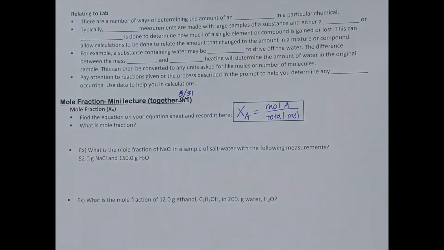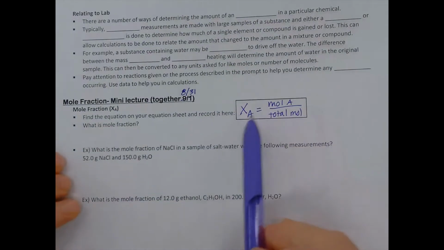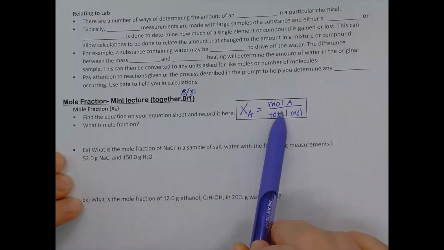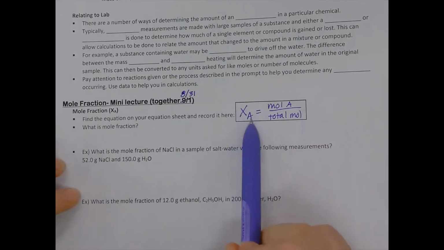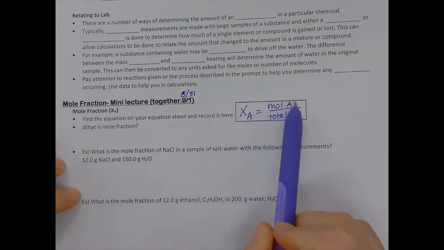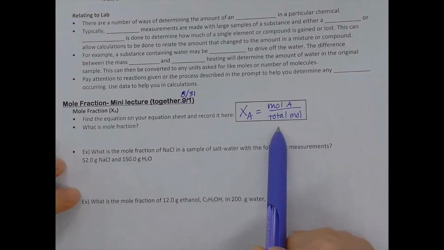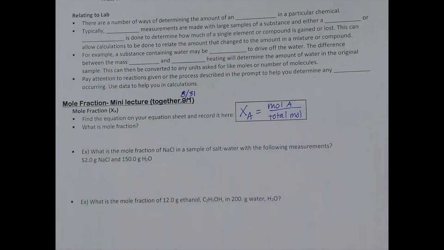So when we look at this equation, you'll notice that this A appears in two places. What that A represents is any chemical. Okay, so we can replace the letter A with whatever chemical it's asking about in the question. So it might be, what's the mole fraction of sodium in this mixture? So we'd put X of sodium, and then we're looking for moles of sodium over the total moles. Okay, so that A can be replaced with whichever chemical we're looking for.